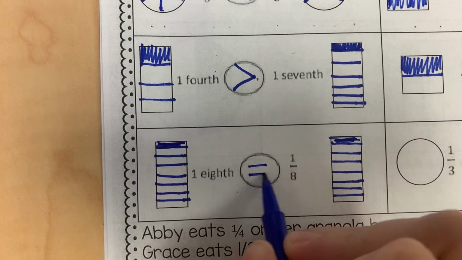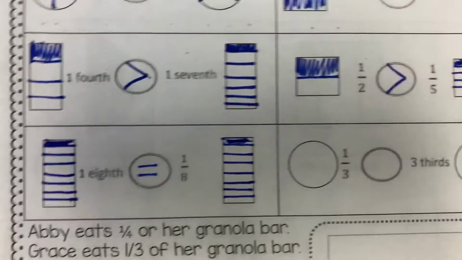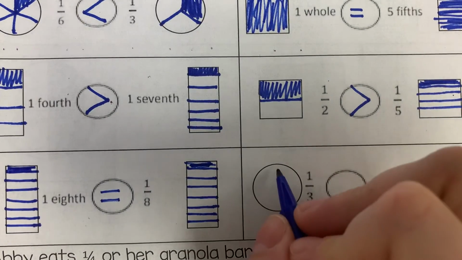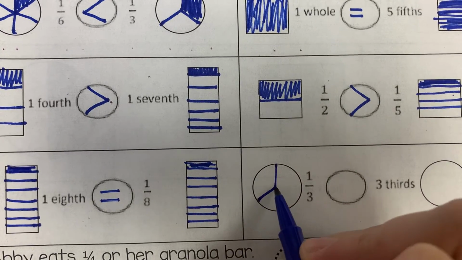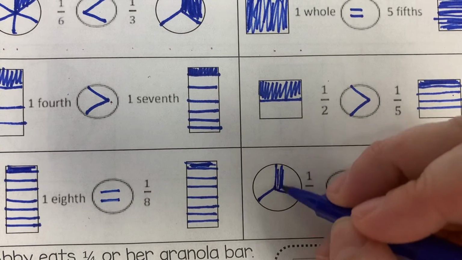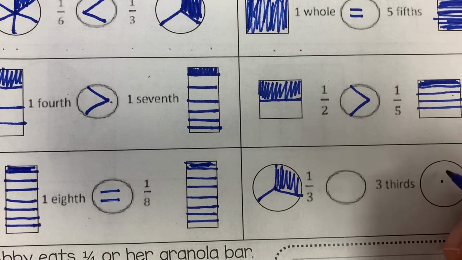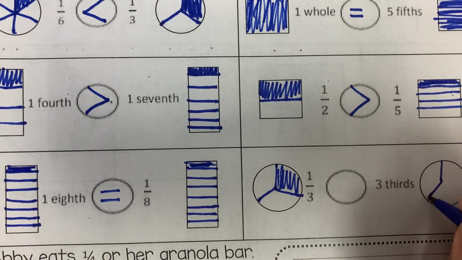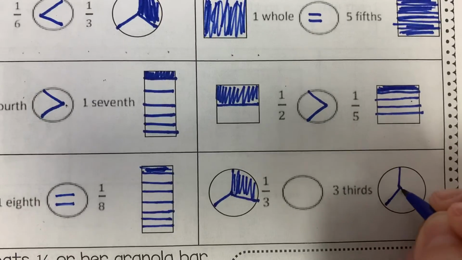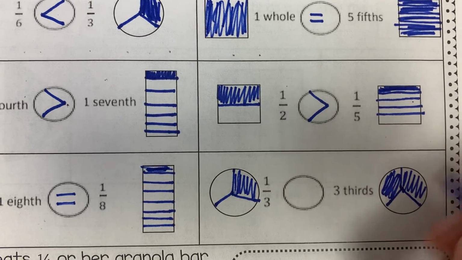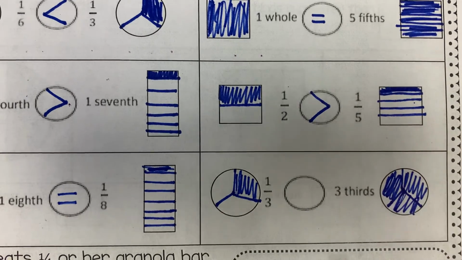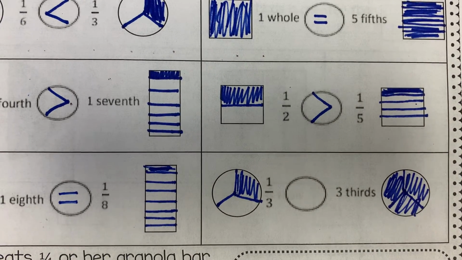These are equal because they're the same amount. Okay, so thirds, again, put your dot in the middle and make your peace sign for thirds. And 3/3 over here. And which one's greater than, which one's less than? I'm not doing that one for you.